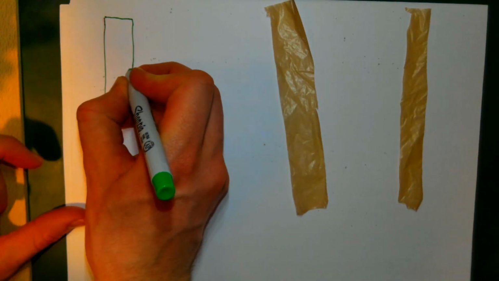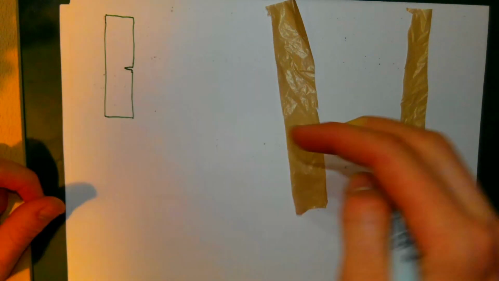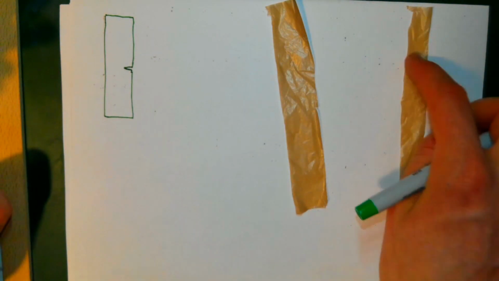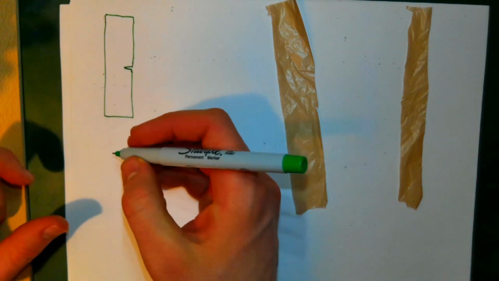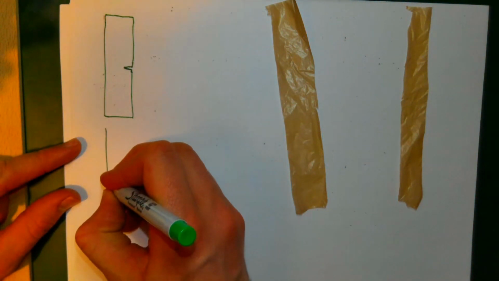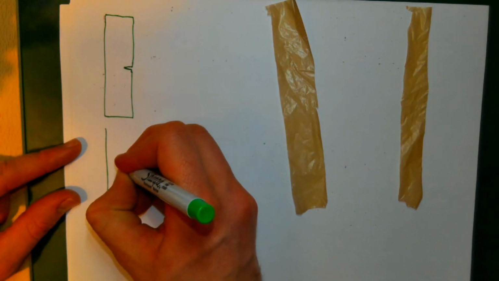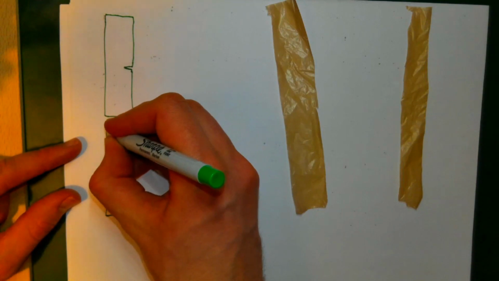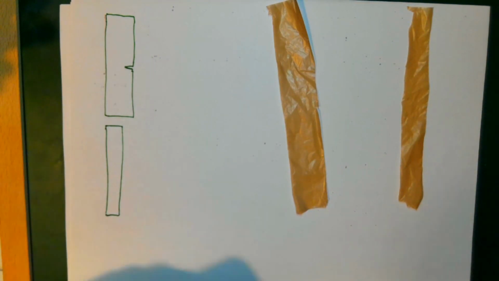So it's a little cut. I took scissors and snipped it right here. And the second one doesn't really have any cuts at all. I tried to keep those edges nice and clean and smooth. So I have these two pieces right here.